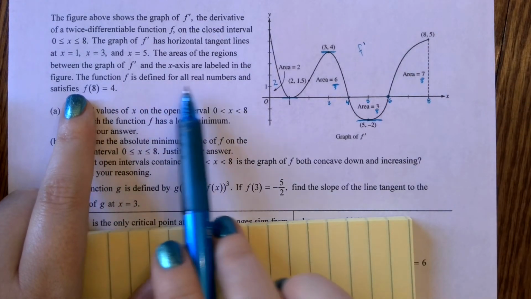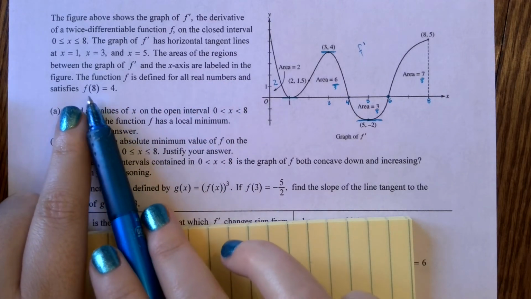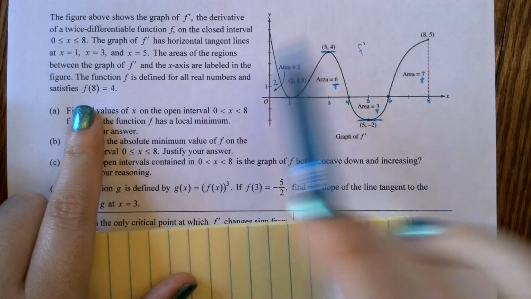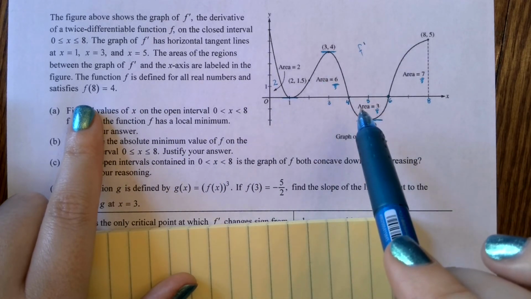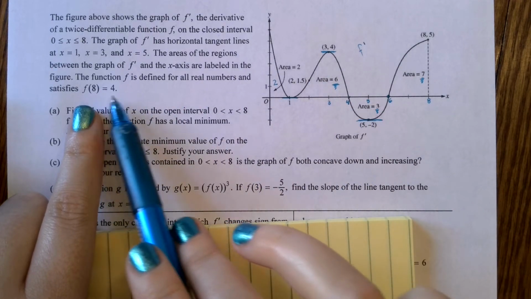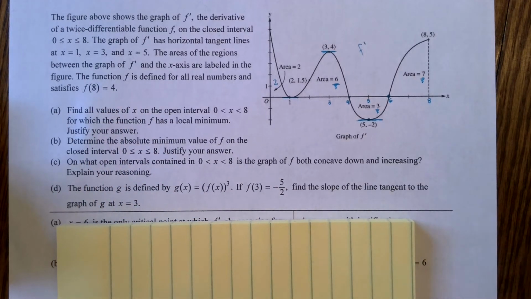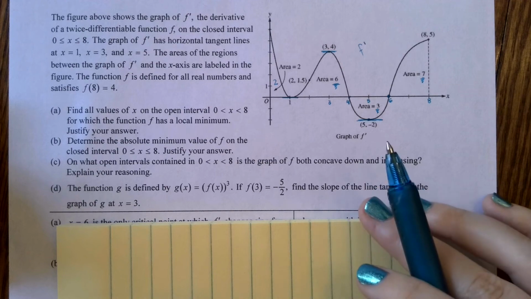And then the function f is defined for all real numbers and satisfies that f of 8 equals 4. So there's an initial condition when we need it for f, because again, this is all f prime. This is the only thing we know about f, that f of 8 equals 4. All right, so starting with part A.